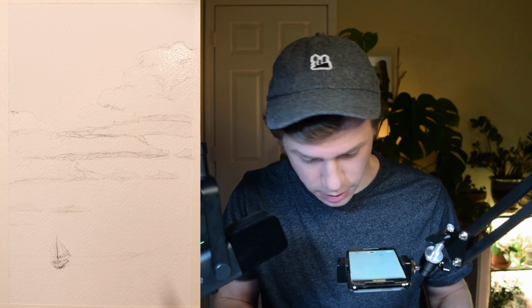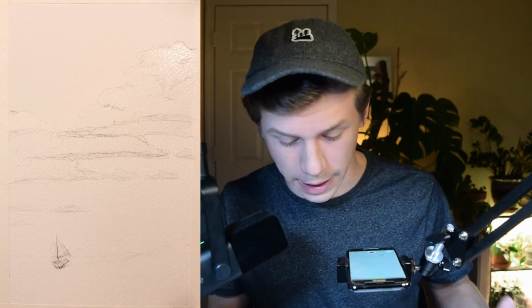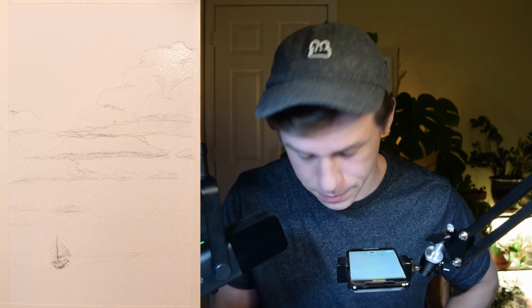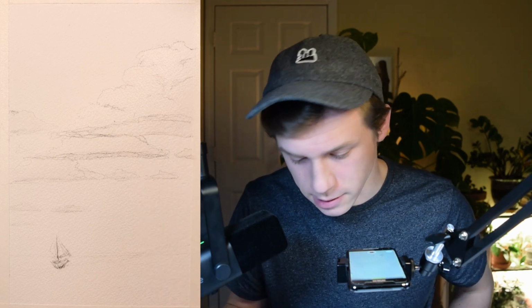It's worth taking your time here just to make sure that you get everything within the lines covered, because your base layer is going to depend quite a bit on an even layer of wet paper. Doesn't really matter, but choose an area that you want to start from. And in this case, I'll start from the shadowed areas.